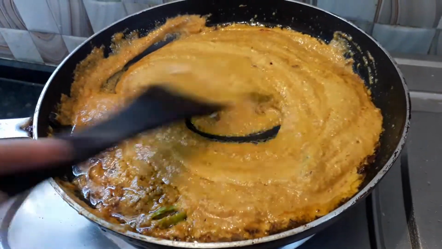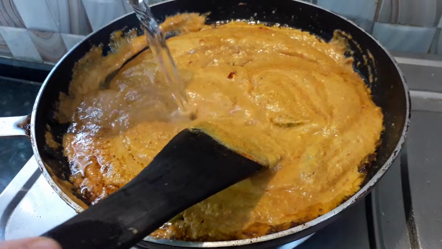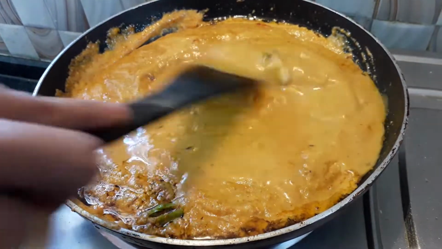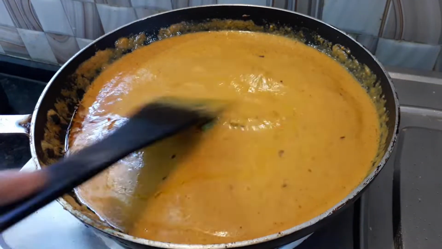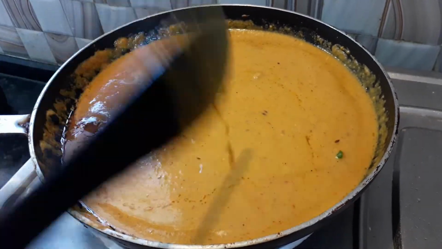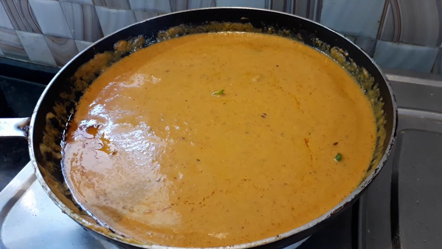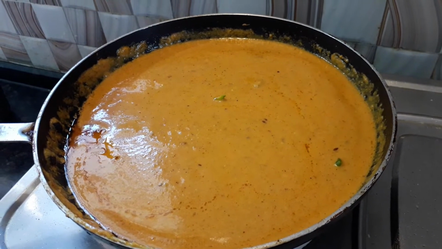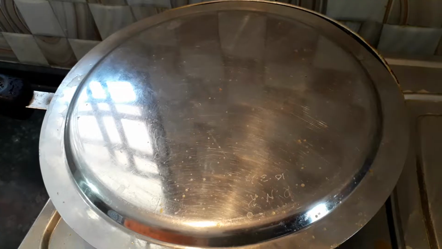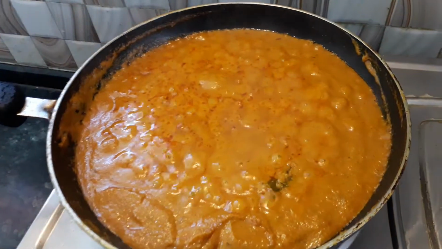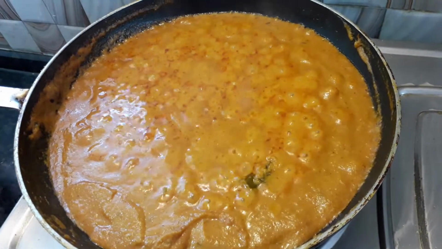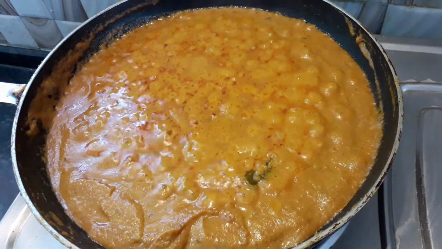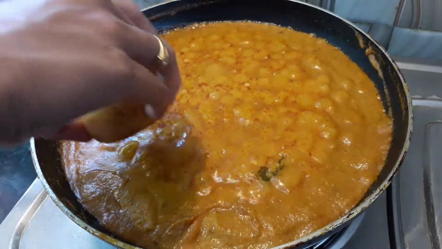Now I am going to add little bit of water. I am going to cook it for 10 minutes. Cover it with lid. Now let's check it. See how oil is floating up. Now I am going to add eggs. Add eggs.